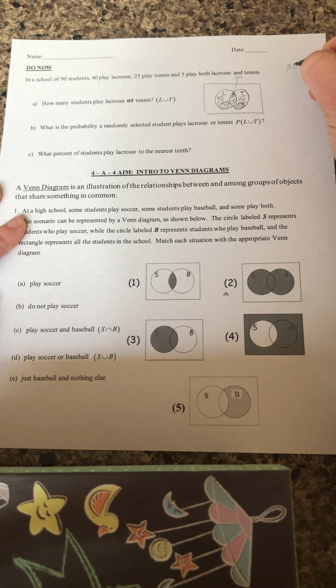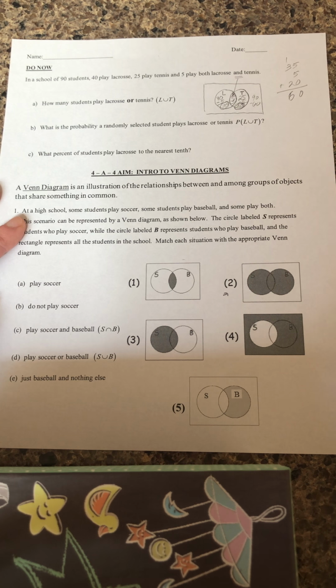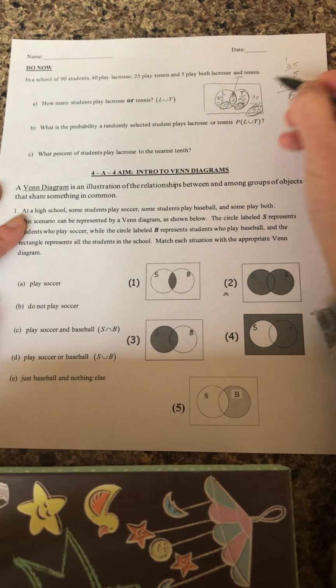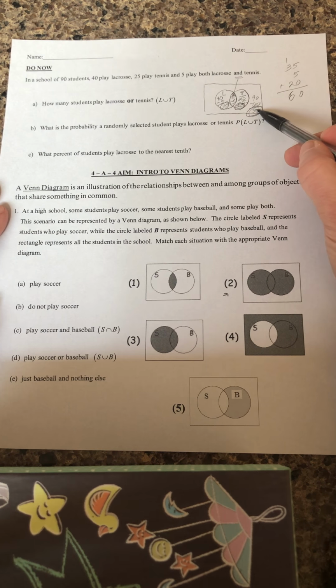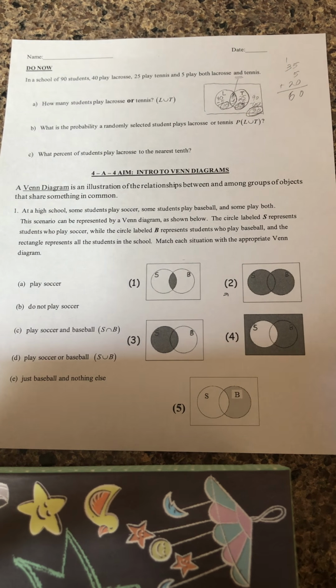So 35 plus 5 plus 20. So right now we're talking about a total of 60 students, right? So 90 minus 60 would be 30. So sometimes it's also important to know this outside number. There's 30 students that don't play lacrosse and they don't play tennis either.